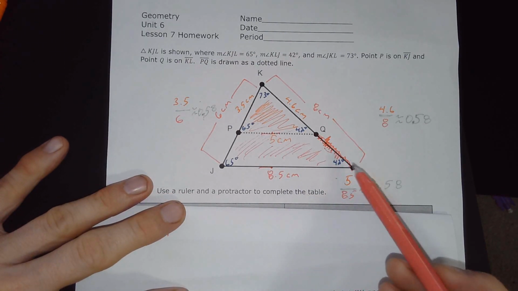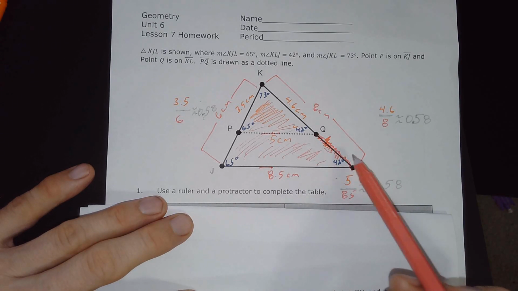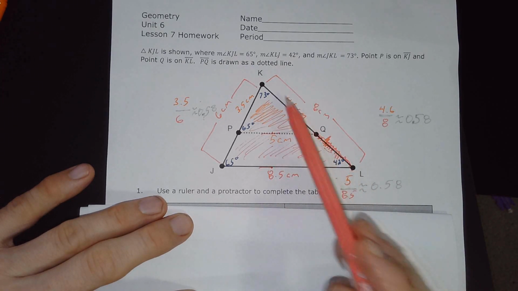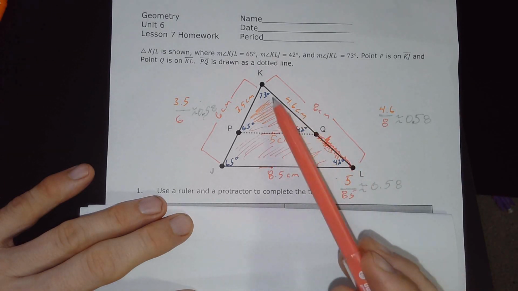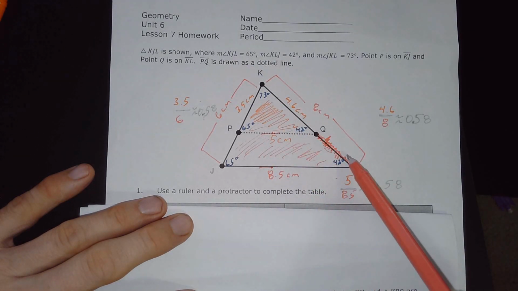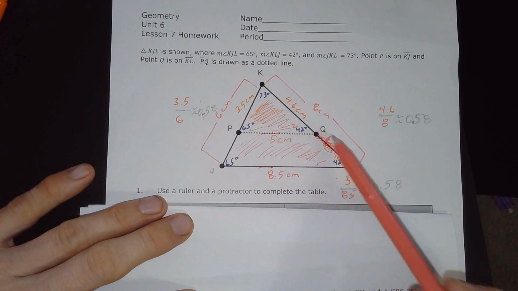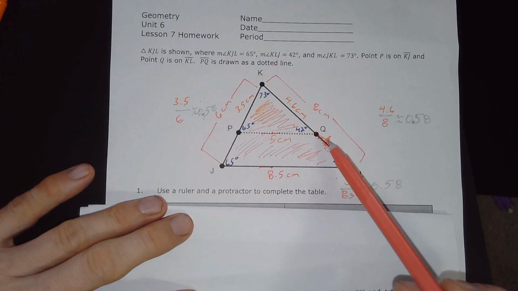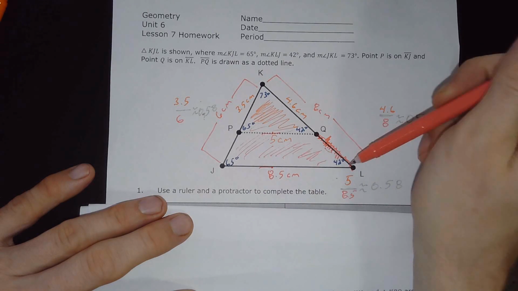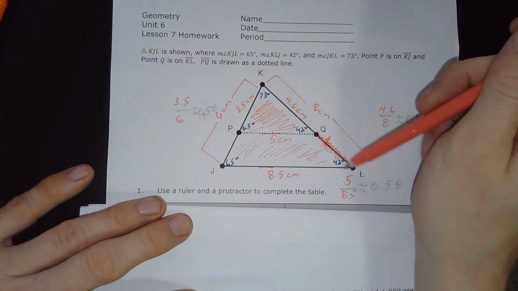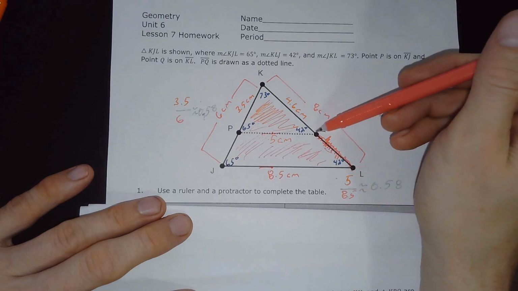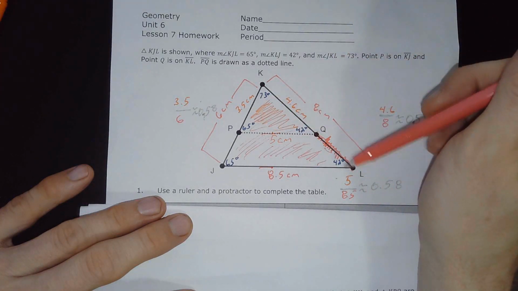And if we used LQ to QK, that would be almost like a dilation calculation. It's just a ratio of this length to that length. It has nothing to do with this triangle to this triangle.